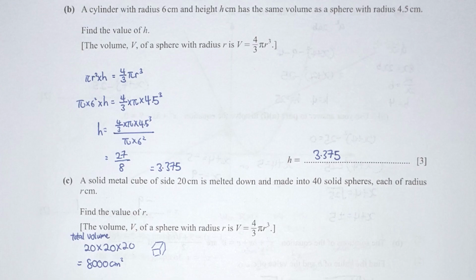As for part B, a cylinder with a radius of 6 cm and a height of h has the same volume as a sphere with a 4.5 radius. So pi r squared times h equals 4 over 3 pi r cubed. Substitute the radius and height information for the cylinder and the radius of the sphere. After the rearrangement, you should get 27 over 8, which translates into 3.375. If you were to correct it to 3 significant figures, it will be 3.38.